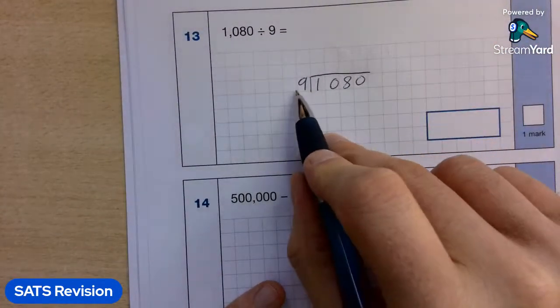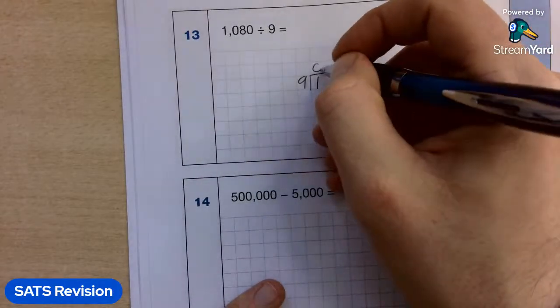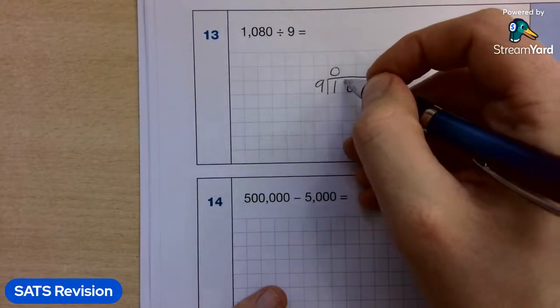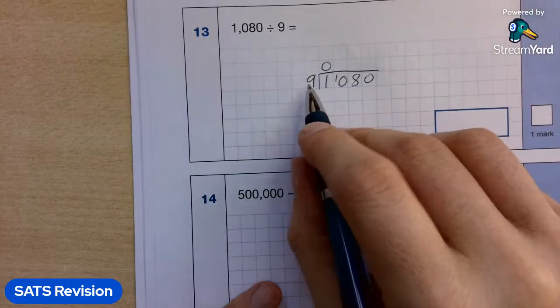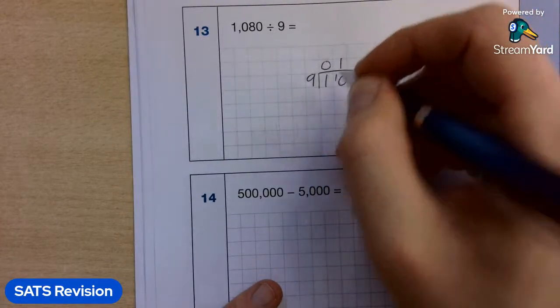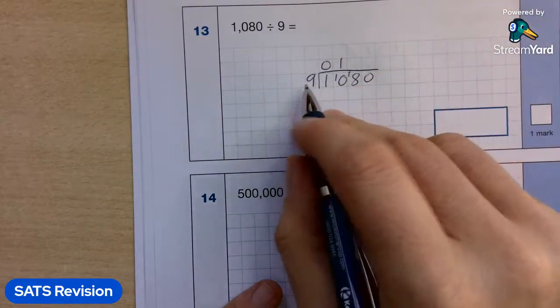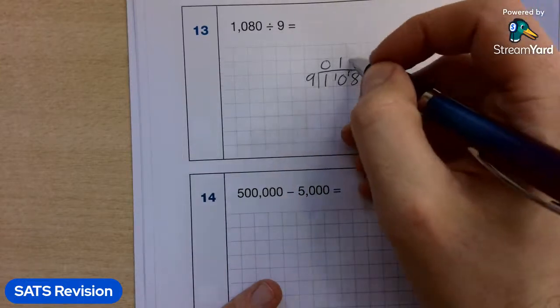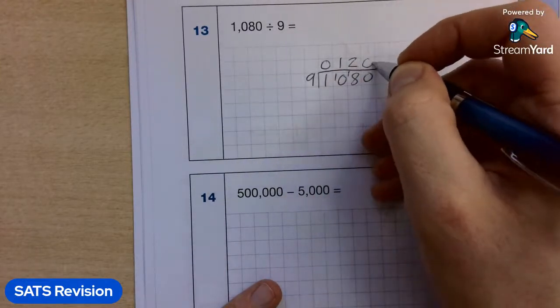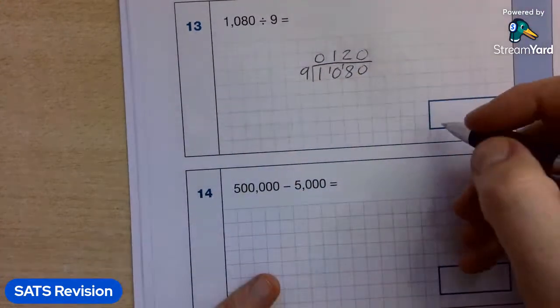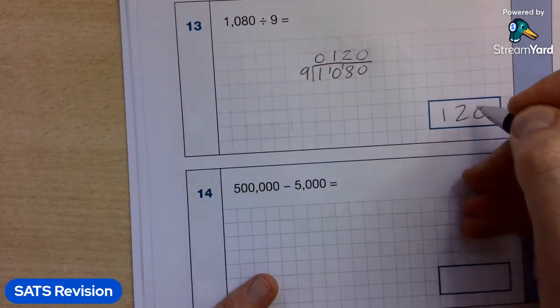Right, does 9 go into 1? No, it doesn't. So we carry that 1 over. Don't forget that as well, really important. 9 into 10 is 1, 1 over. 9 into 18 is 2. And 9 doesn't go into 0. Okay, so that is 120.